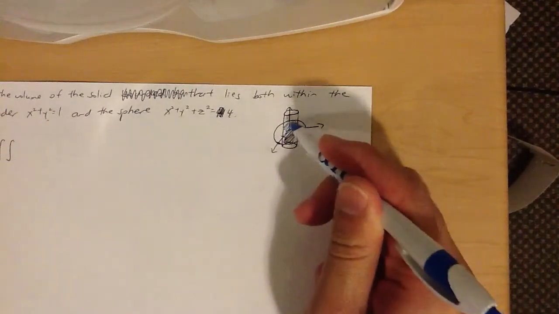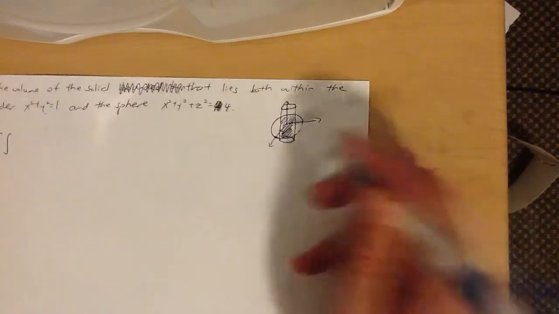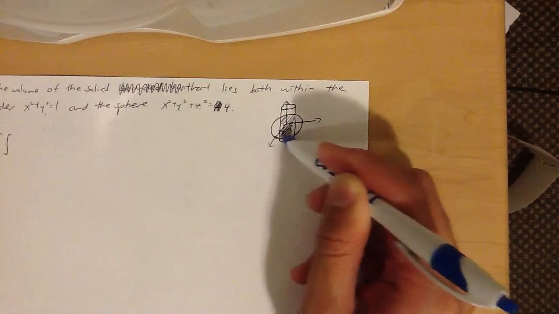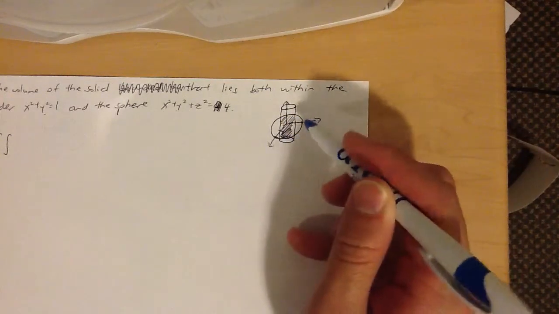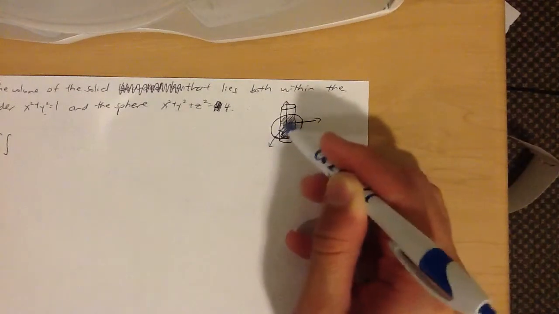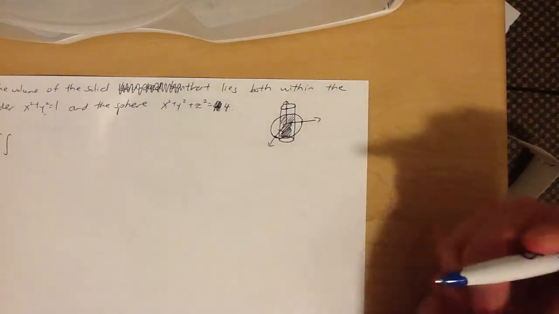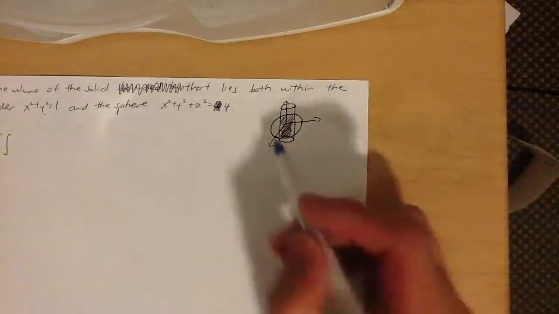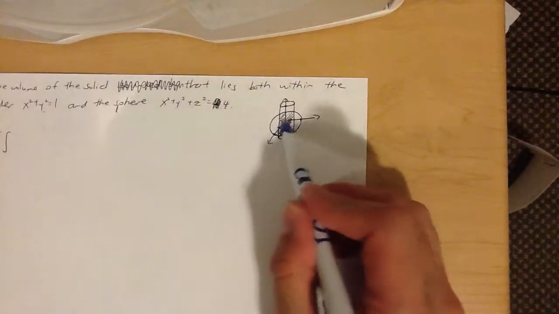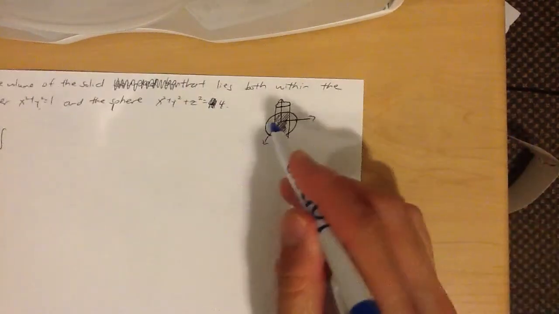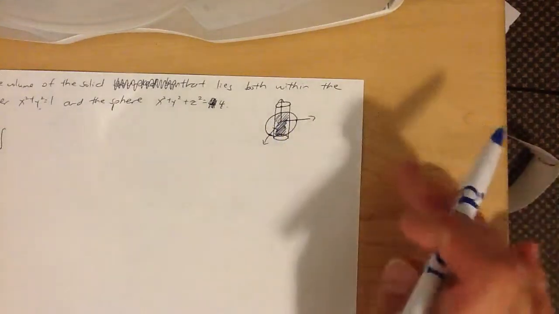We see that the z is bounded by the sphere, not by the cylinder. So right here is the upper bound of z, right here is the lower bound of z. Okay? And then x and y is just this, that is bounded by the cylinder. Okay? So this one, it will be most useful to use cylindrical coordinates, especially to get our x and y. It'll be really easy. Not so much for spherical because it's not really bounded by a sphere as much.